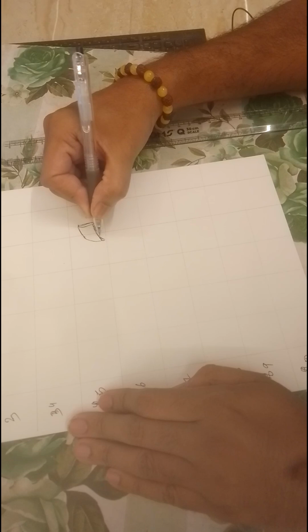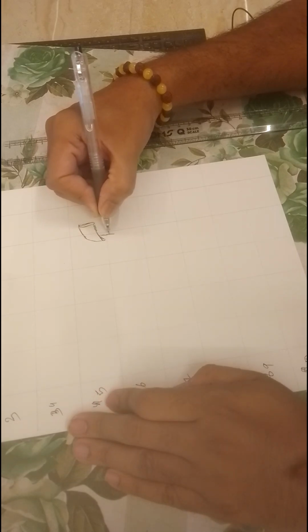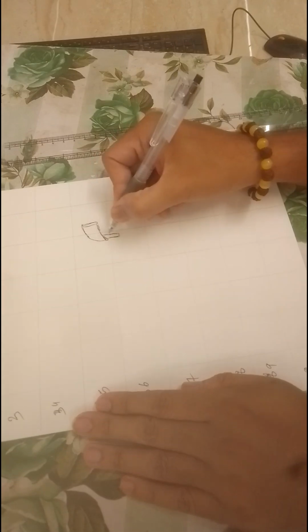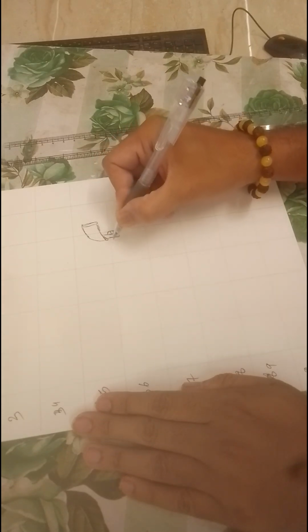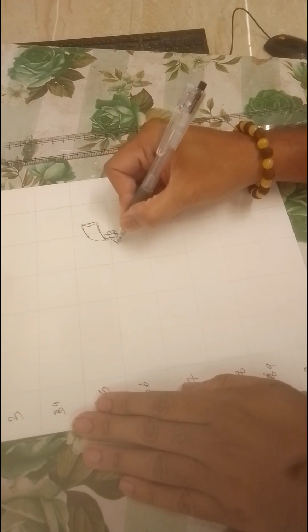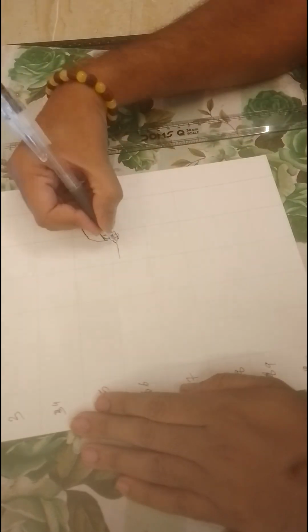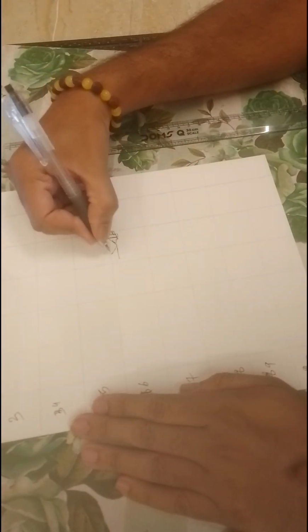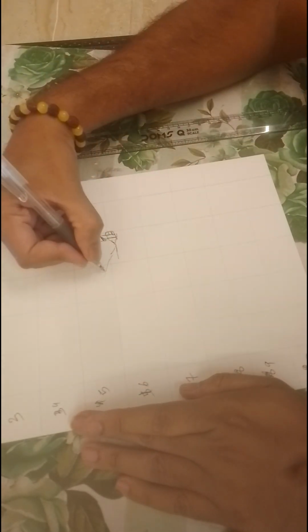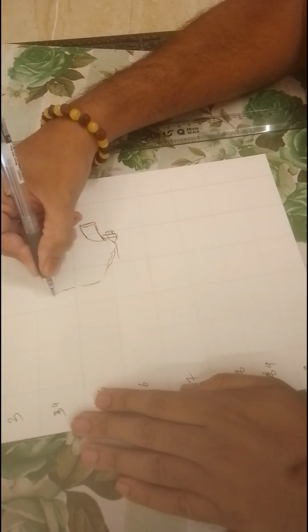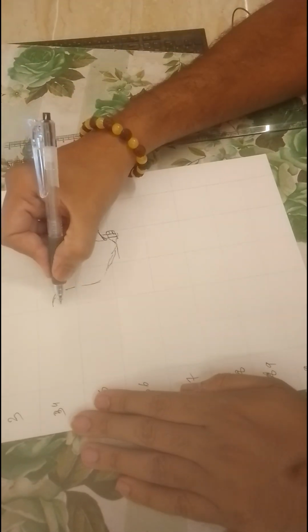So what I have done, I have selected an image of a cartoon with a vehicle in it, and the vehicle is a two-wheeler, probably a scooter. So I thought why not use the grid to make the measurement and proportion according to that, and it will look good. So I started with the headlight, and then I started with the hand.